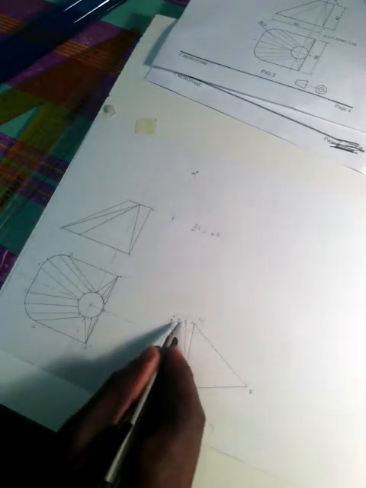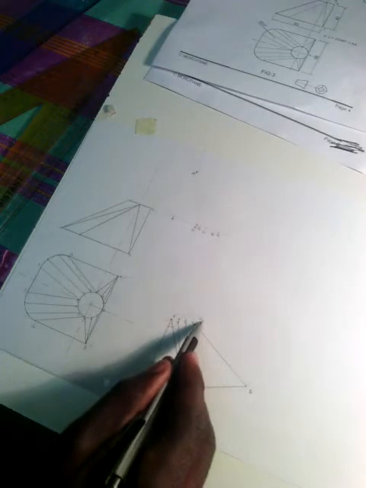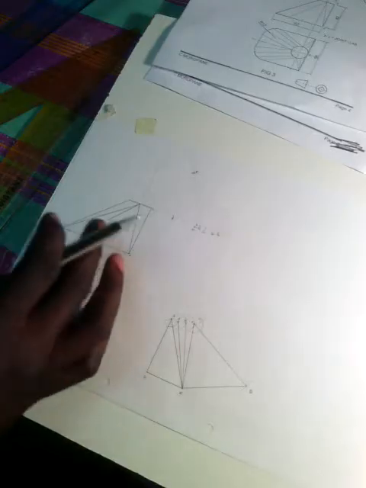Remember 6, 5, 4, 3, 2, isn't it? But we won't be drawing. We won't be joining 2 to D because it's an imaginary line, so we don't have to show it. But you can show them here, on your top view, but not in your development.